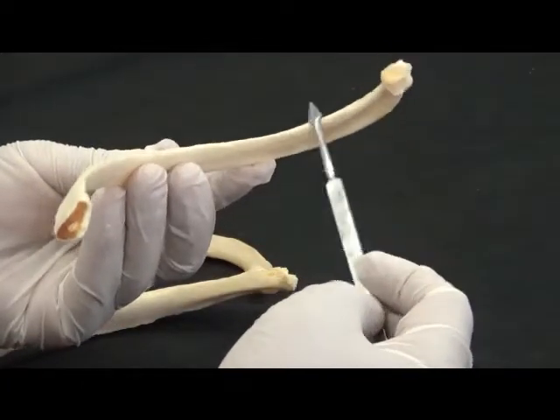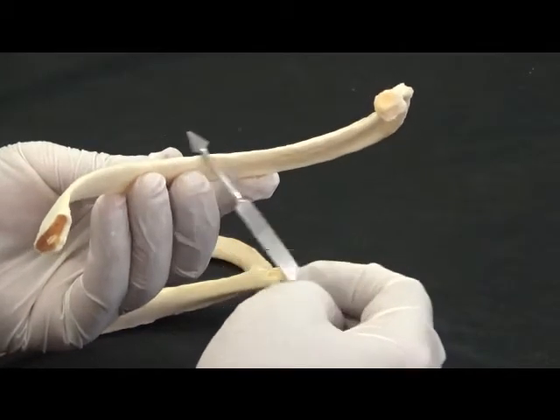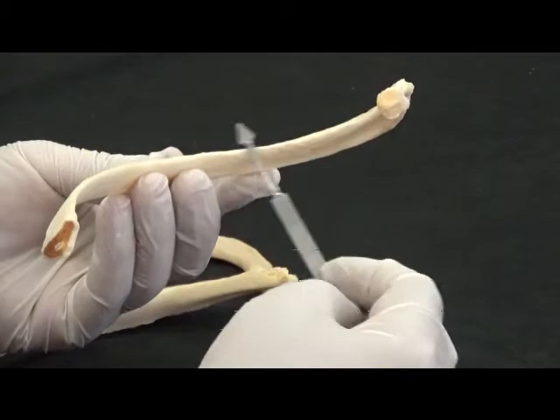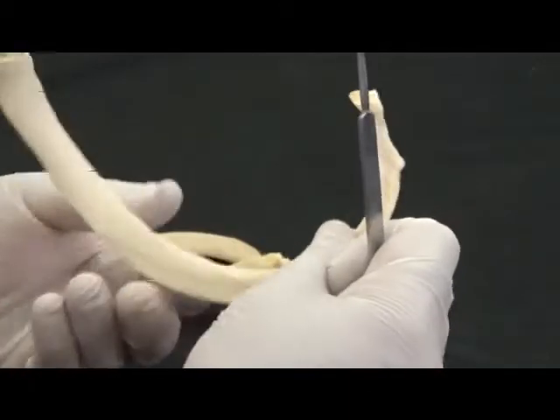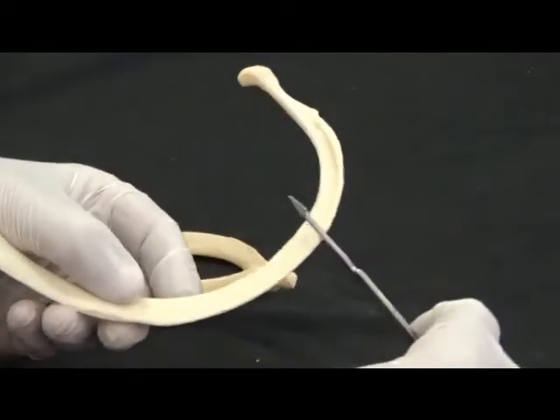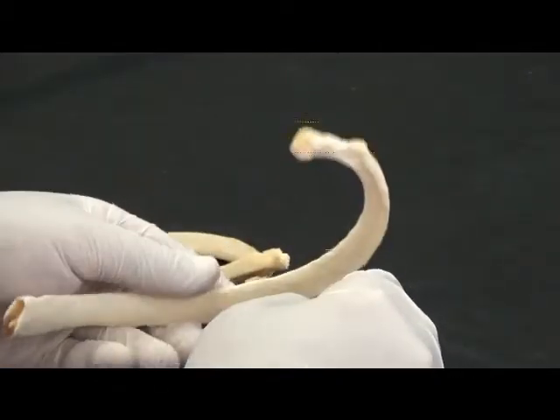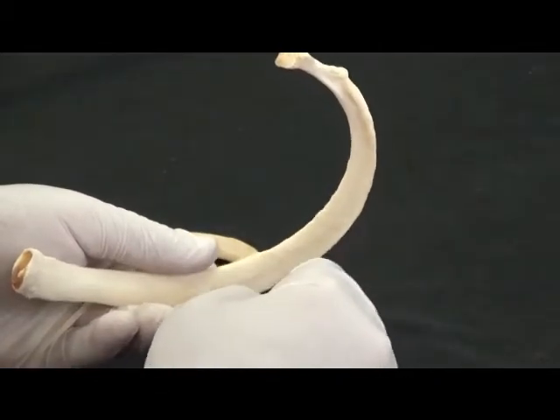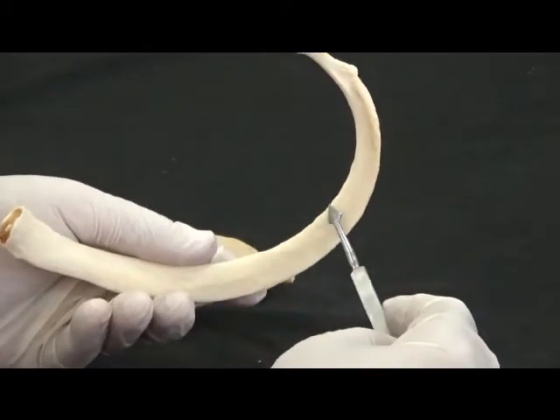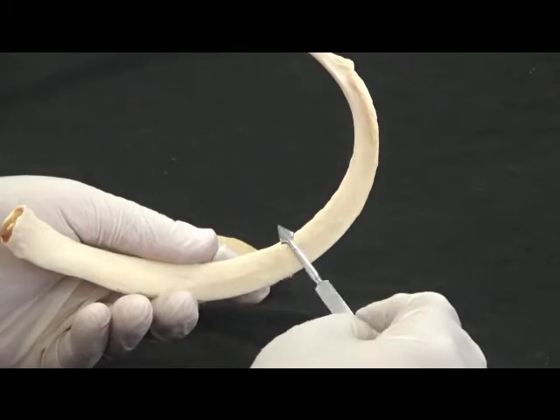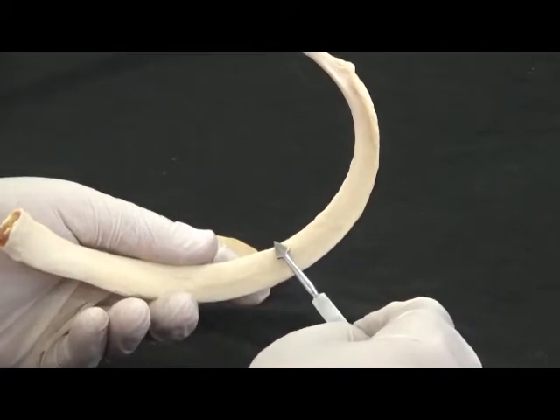The upper border here is rounded and receives the insertion of all the intercostal muscles. But the lower border here is sharp and gives origin to the external intercostal muscle. The internal intercostal muscle arises from the groove itself, and above it the innermost intercostal muscle.